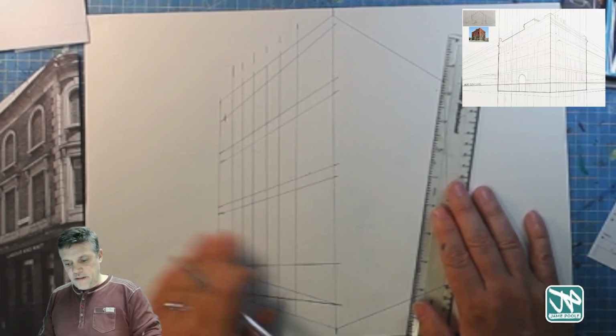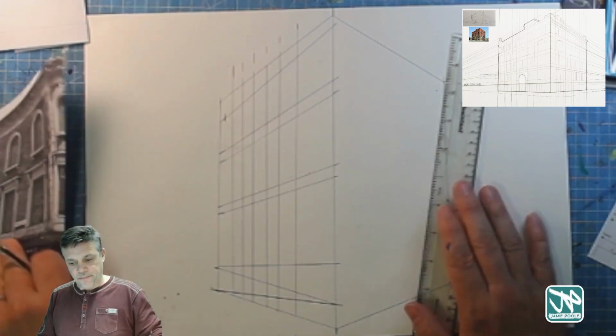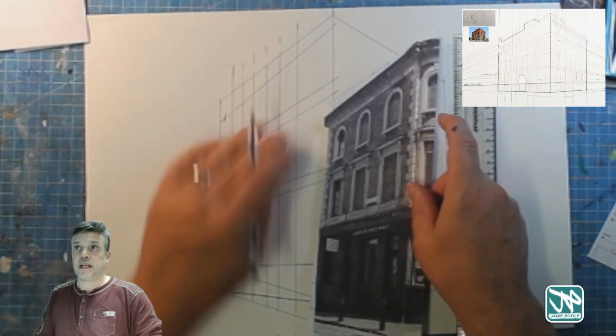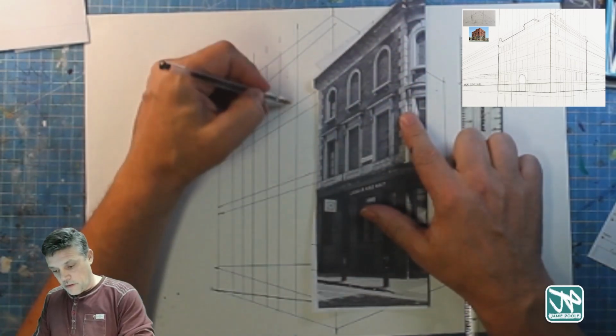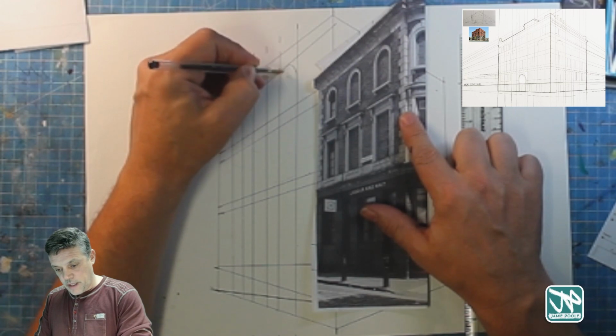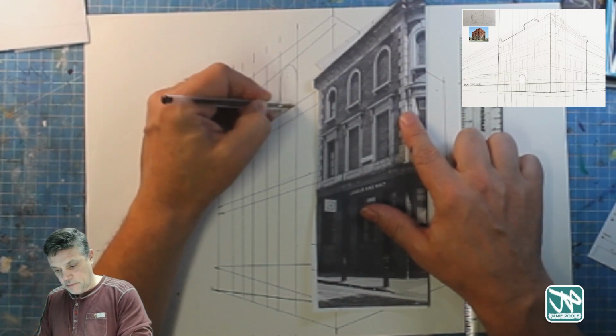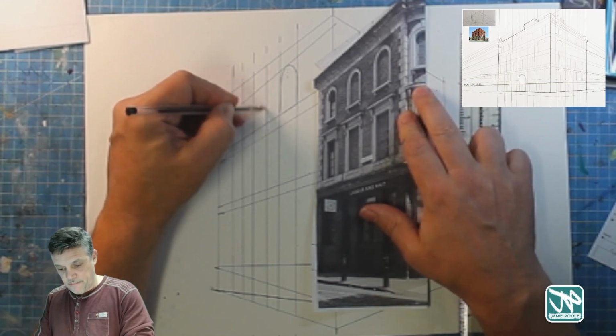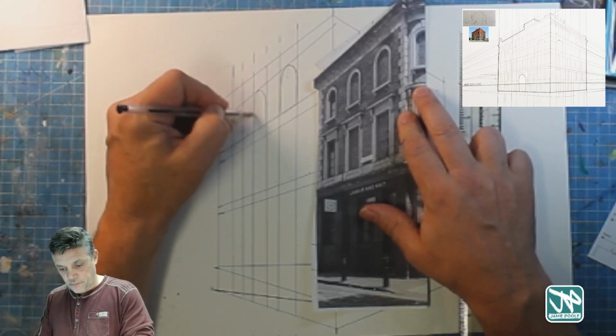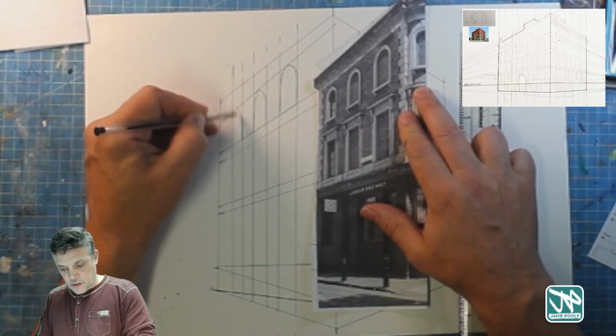Okay, so I've started there. Look, now one of these is the window just here, just there. So I can then put in the archway and start to work out the shape of the building and the windows that go in it this way.